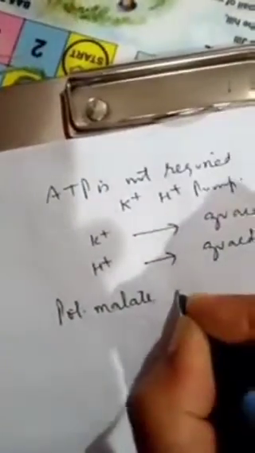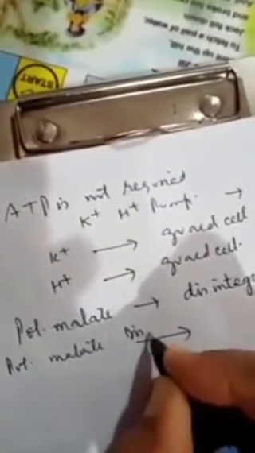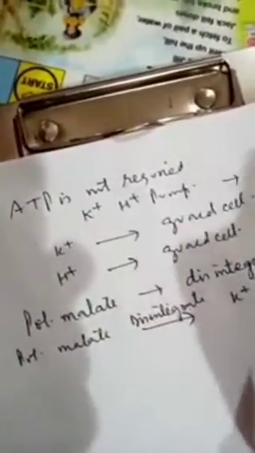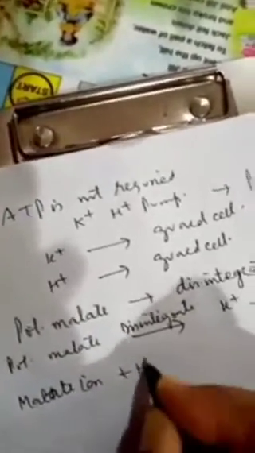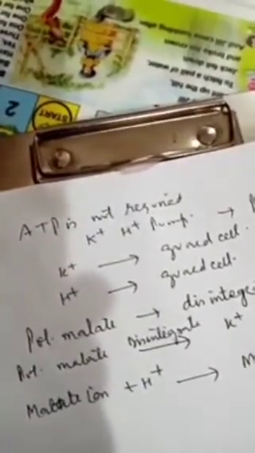Now what happens is that the potassium malate starts disintegrating, it starts dissociating. So what happened to the potassium malate? When it disintegrates, potassium ions plus malate ions are released. Now these potassium ions come out of the guard cell and the hydrogen ions enter the guard cell. Now this malate ion combines with the hydrogen ion and forms malic acid.